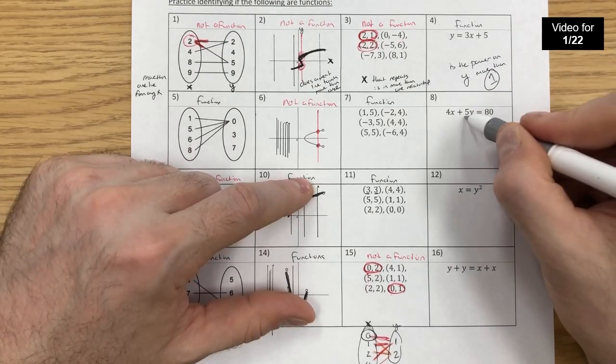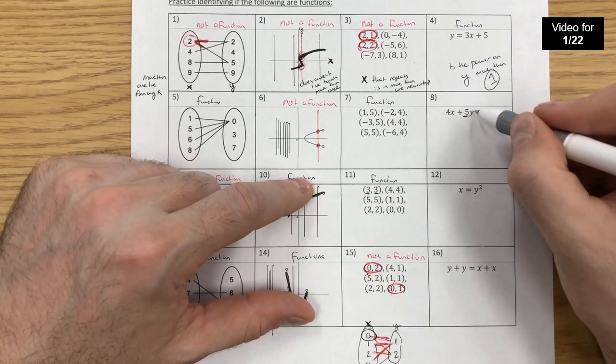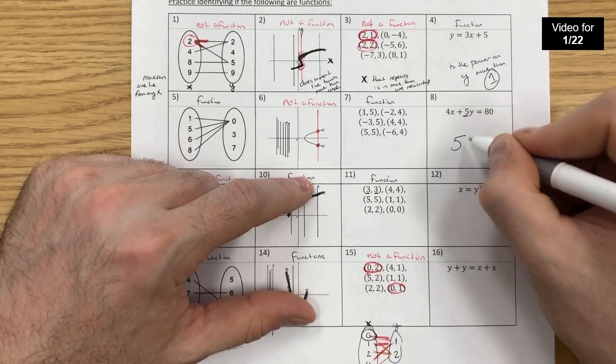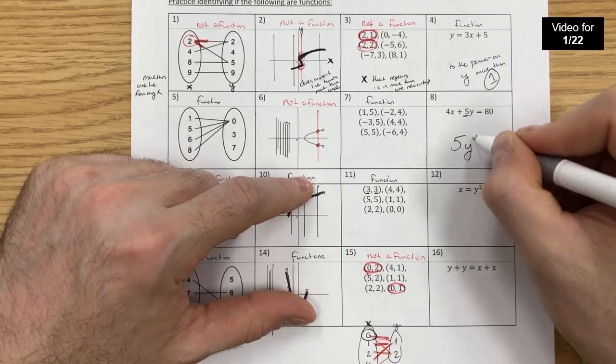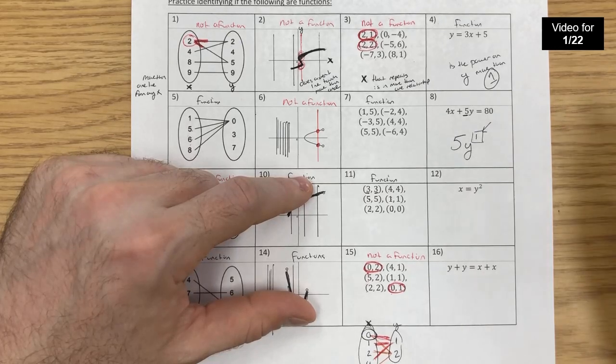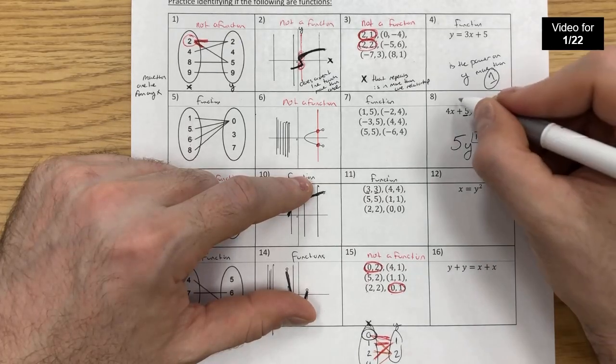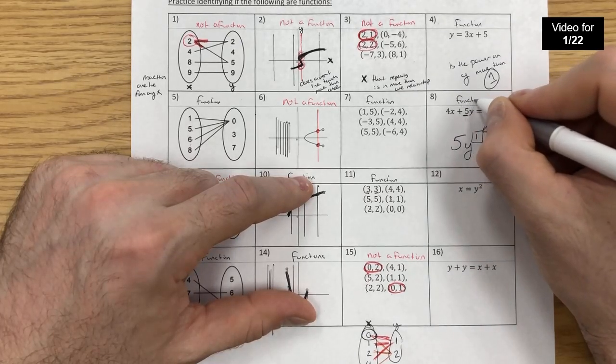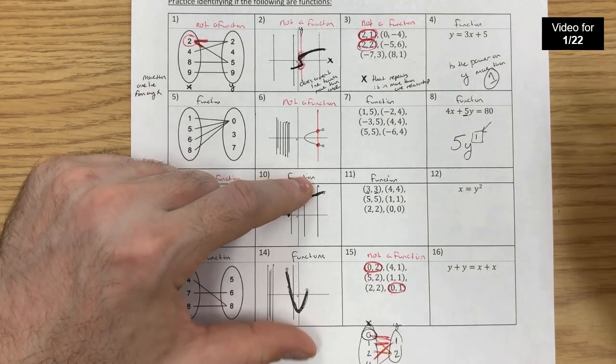Same thing right here. That 5 is the coefficient. I'm concerned with the power. So 5y to the power of 1. This is the important thing. I don't care that there's a 5 in front. I know that the power on y is a 1. So this is a function.